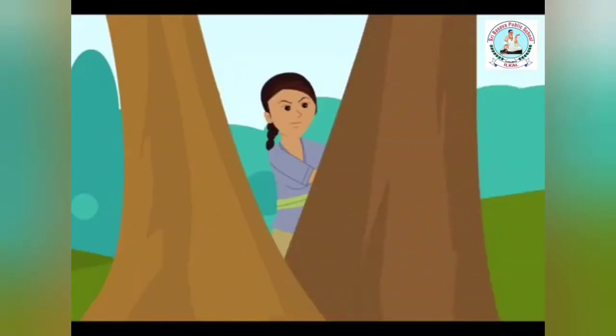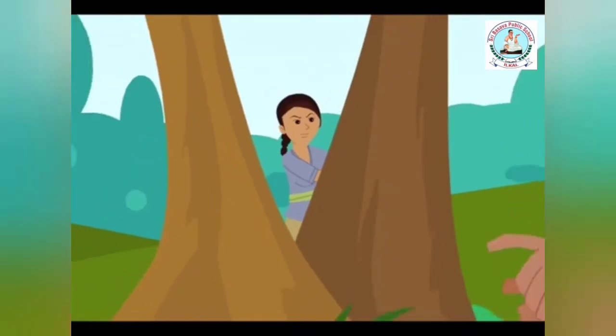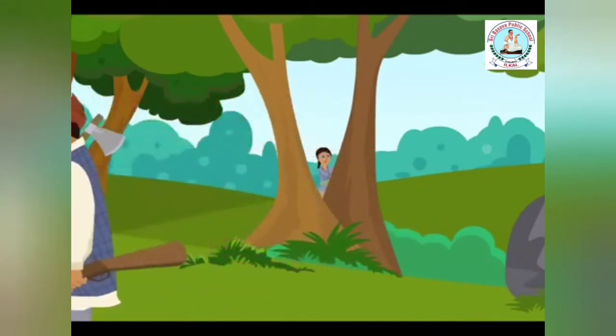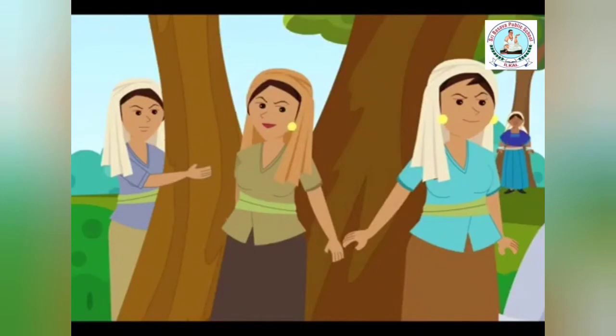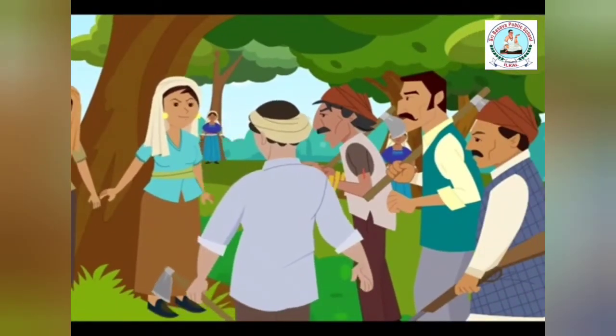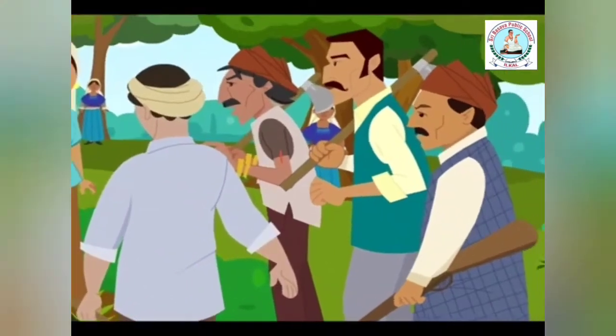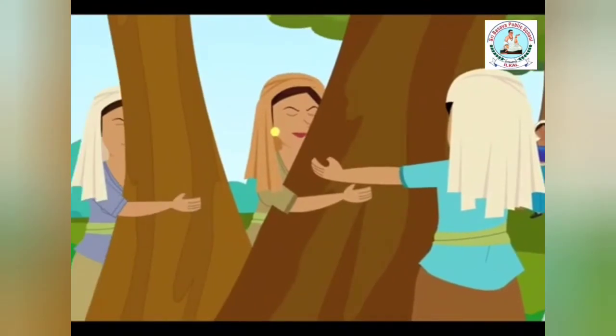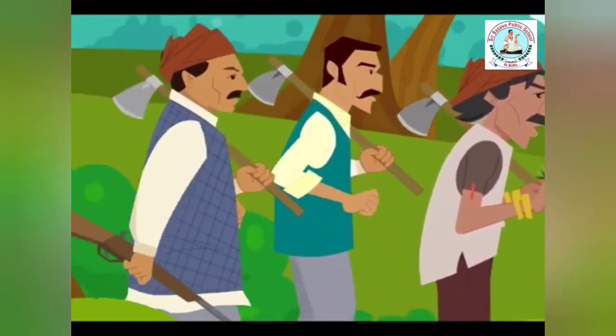One day, a little girl in a village called Reni noticed a few men with saws and axes quietly entering the forest. She immediately went to Gaura Devi and informed her. Gaura Devi collected a group of women and some little girls, and they all went into the forest and asked the men not to cut down the trees. The men threatened them with guns, but these girls and women just clung to the trees. At last, the men had to leave.